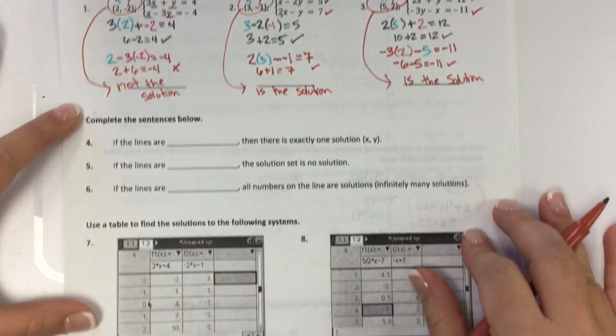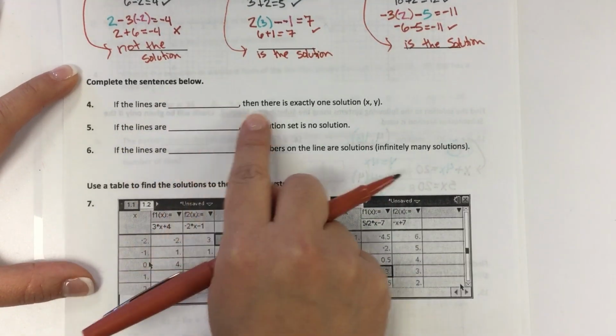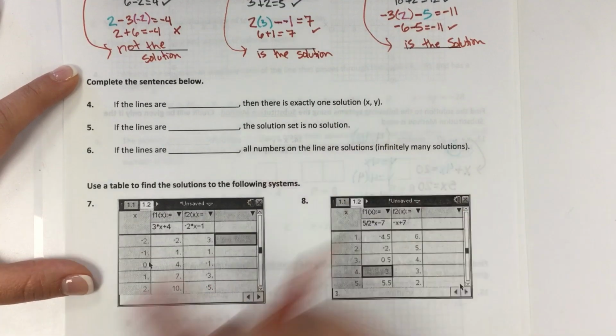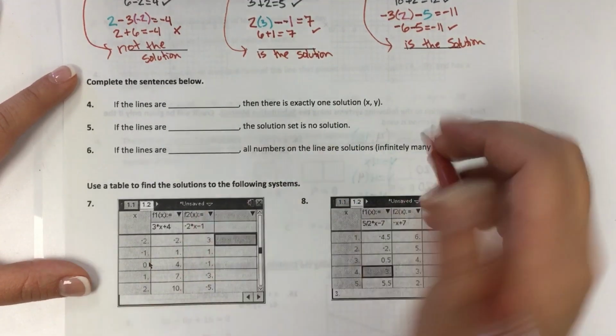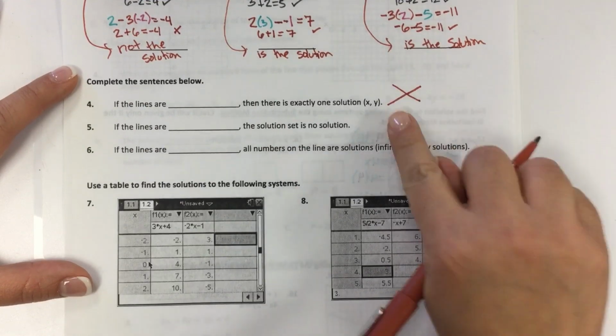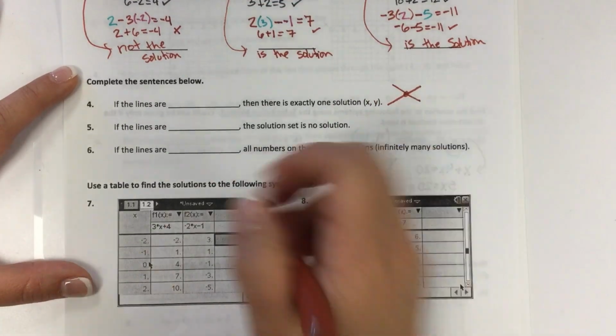All right, the next part, we're completing the sentences below. If the lines are blank, then there is exactly one solution. Okay, so here for there to be one solution, our lines have to intersect one time.